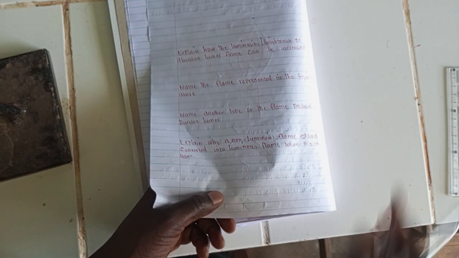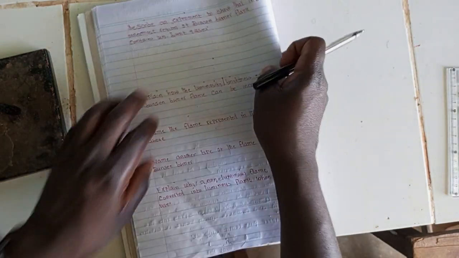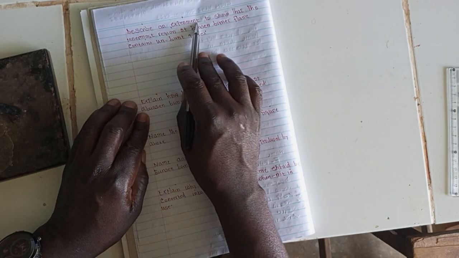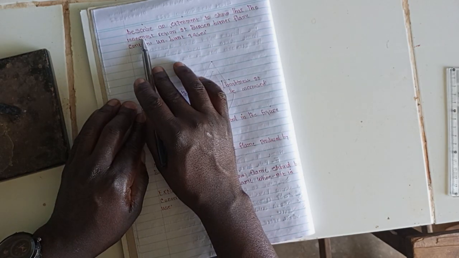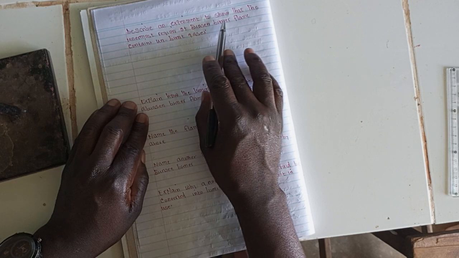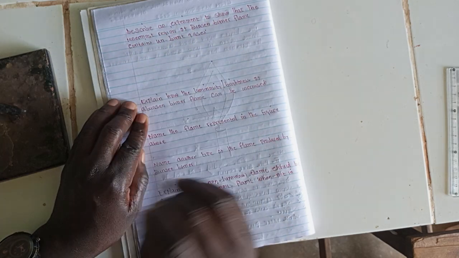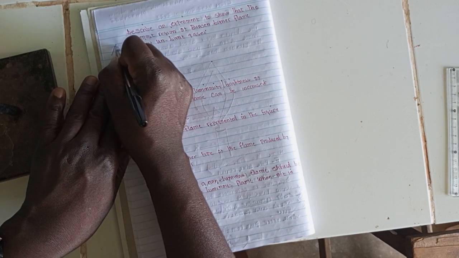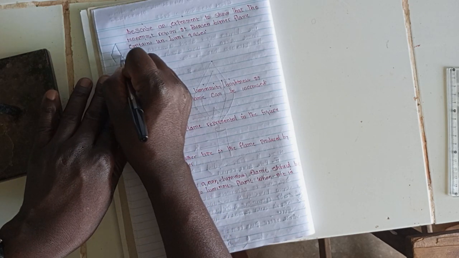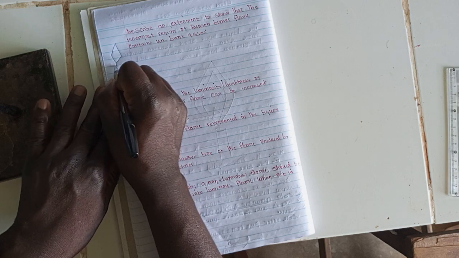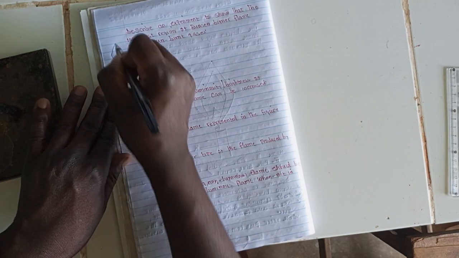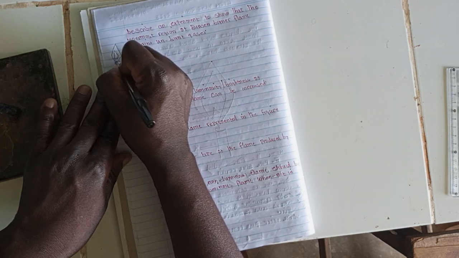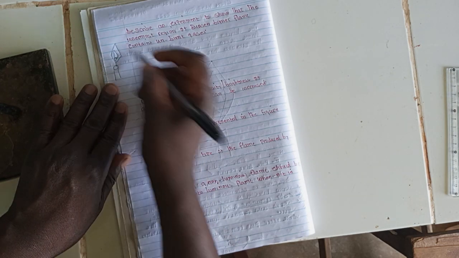We proceed. Describe an experiment to show that the innermost region of a Bunsen flame contains unburnt gases. We have this flame. We want to show that the innermost part of the flame contains unburnt gases.